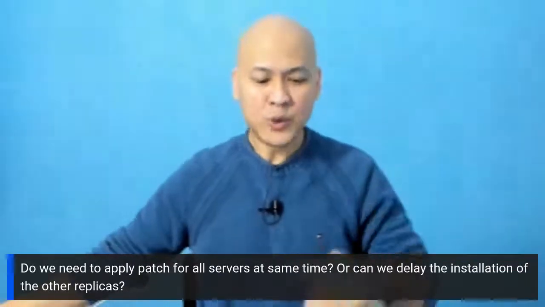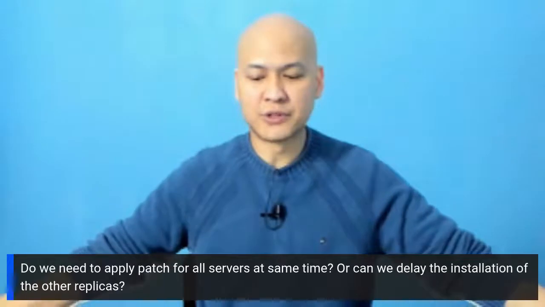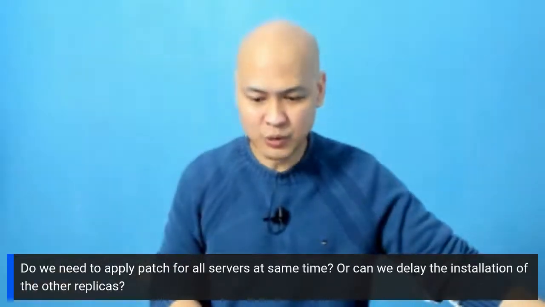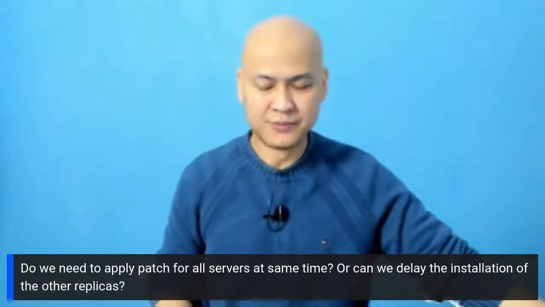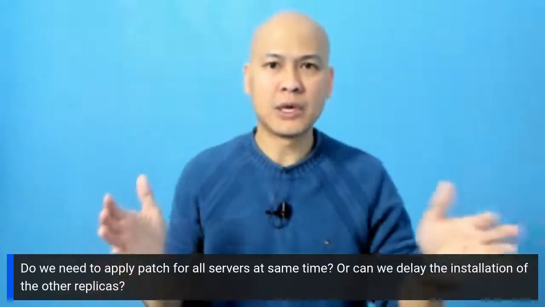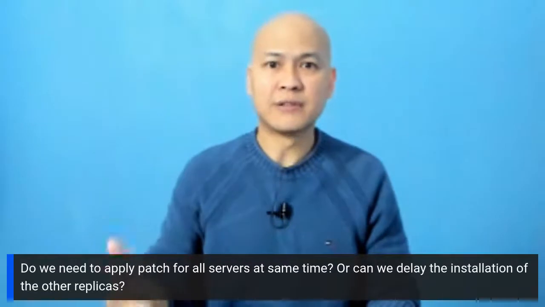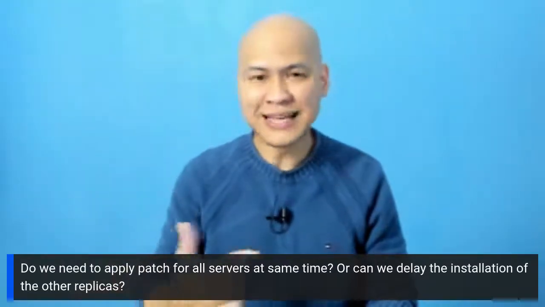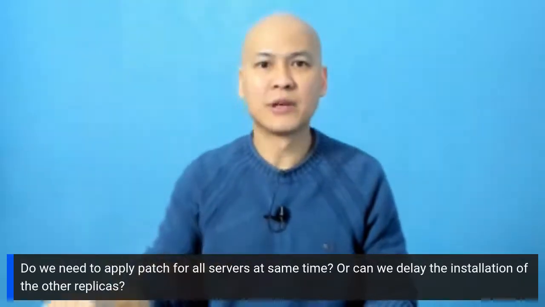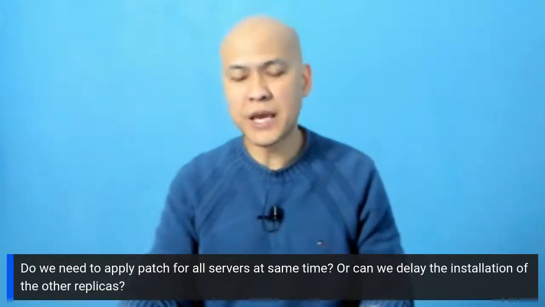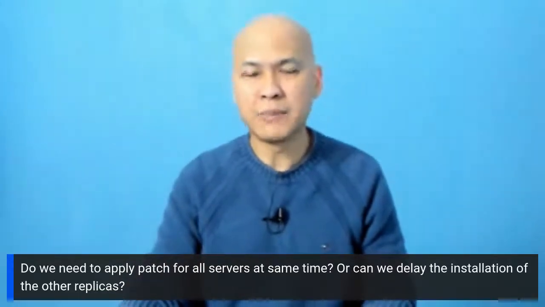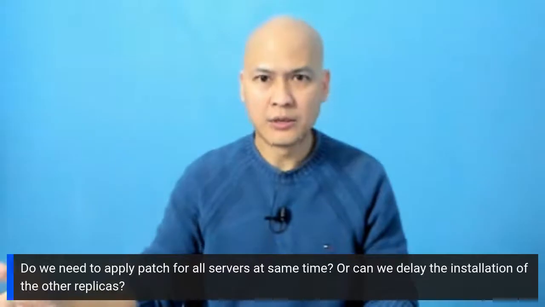So, do we need to apply patch for all the servers? The recommendation is you have to. Okay, you have to do it because the way I look at it is this: whether you're installing a service pack or a cumulative update, that is an upgrade. As far as I'm concerned, that is an upgrade. The behavior of the database engine might be consistent throughout cumulative updates.